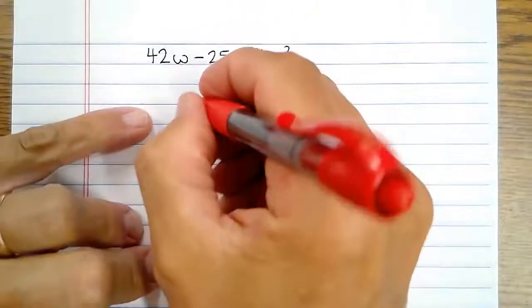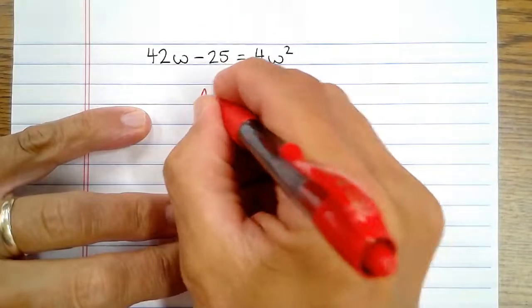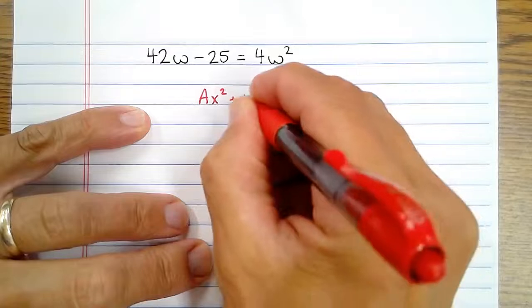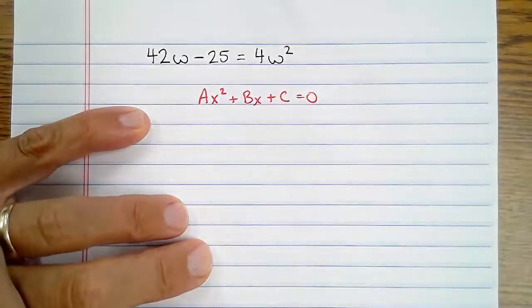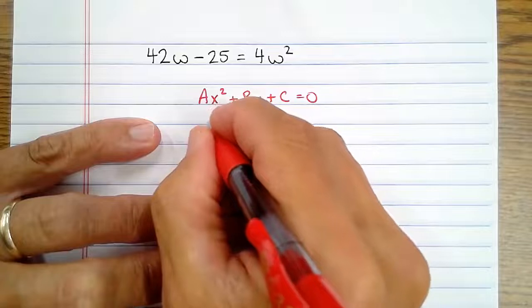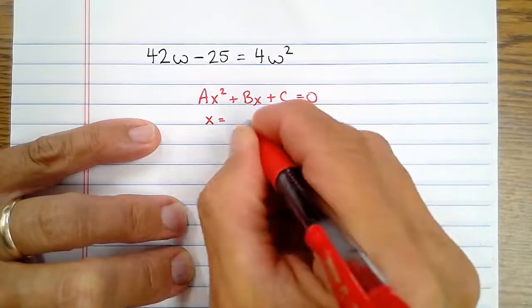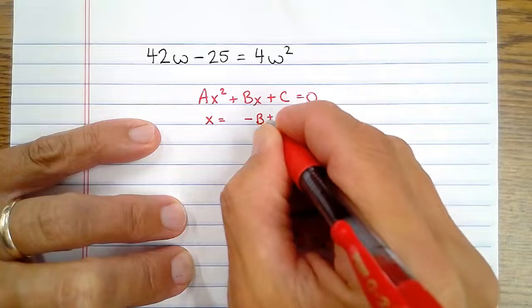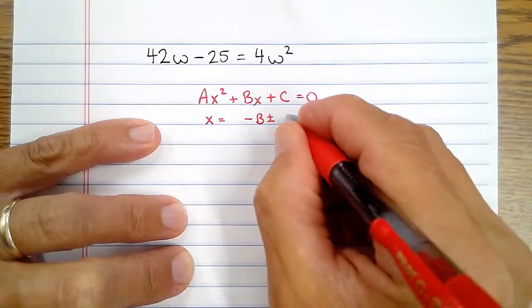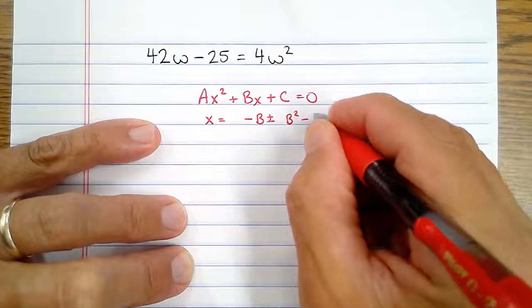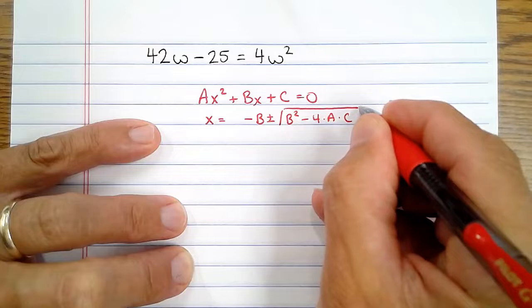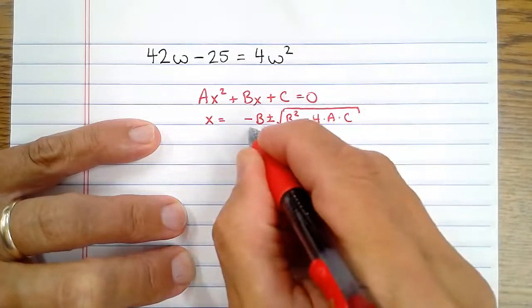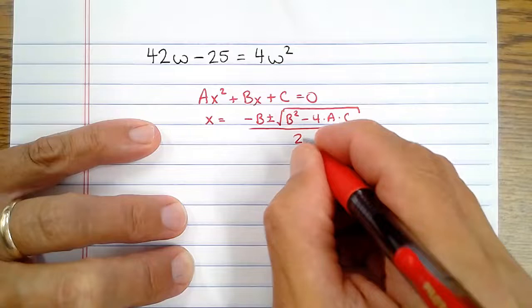The quadratic equation says that if you have an equation that looks like this, ax squared plus bx plus c equals 0, where x is the variable, then the solutions for x can be found by taking negative b plus or minus the square root of b squared minus 4 times a times c, all divided by 2a.